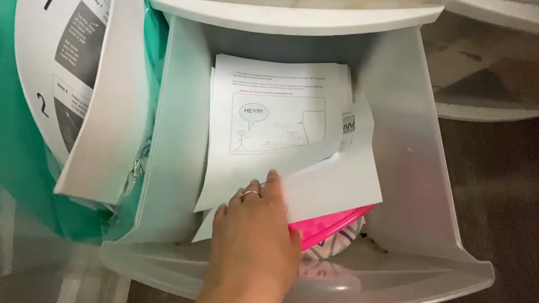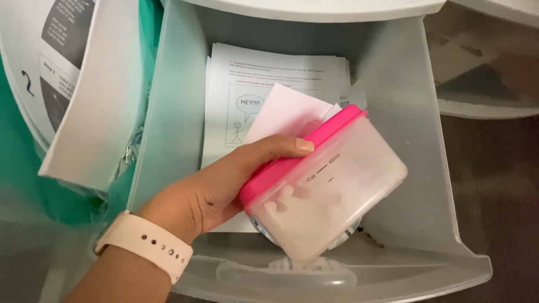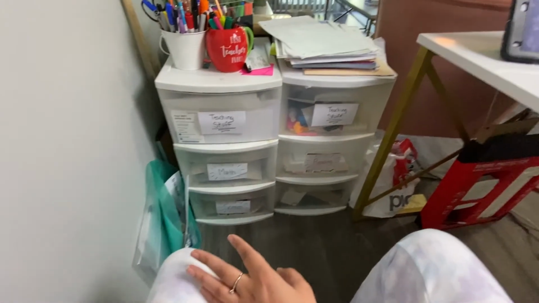And then here's where I keep my science stuff. We did an experiment on sugar cubes and they needed to be undisturbed, so I left those there. But generally this is where my science stuff goes, even though there's not a lot in there right now. But we've been doing science.